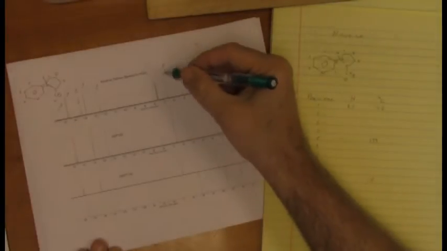We see them in the DEPT 90. 4 of them aromatic, 1 of them not aromatic. That has to be position 6. That one should jump right out at you as well. Therefore, we have the carbon at position 6, and its chemical shift looks to be about 68 ppm.